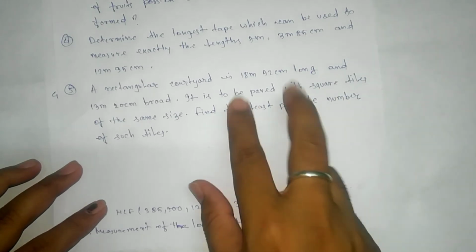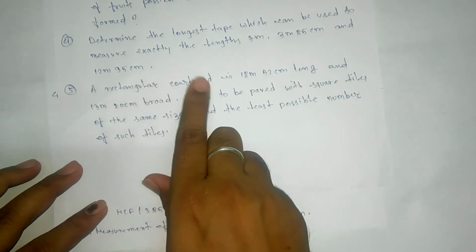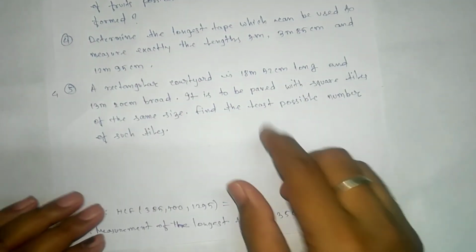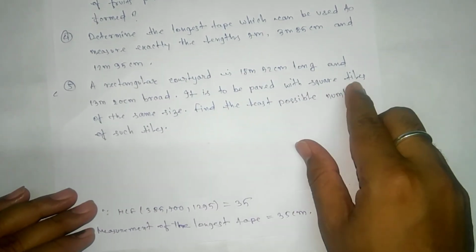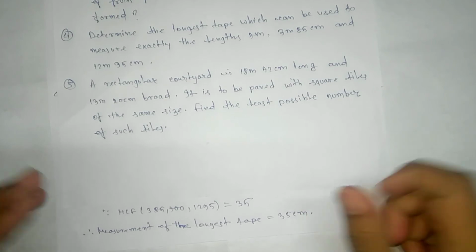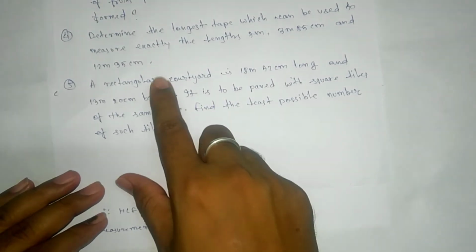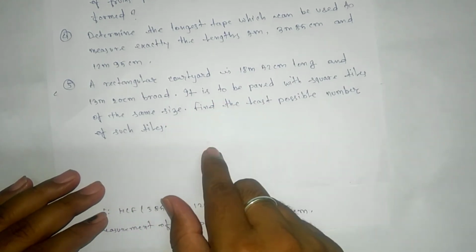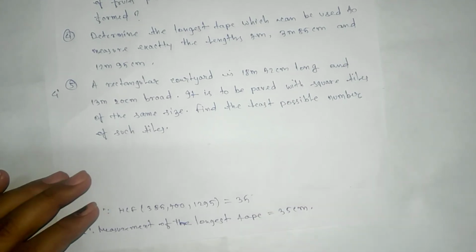And then we'll find the area of the rectangular courtyard. Area of a rectangle means length into breadth. And we'll find the area of a square, because the tile is in a square shape. So the area of a square will be side into side. Now, the number of smaller objects equals the area of the bigger object divided by the area of the smaller object. So here we have the presentation.